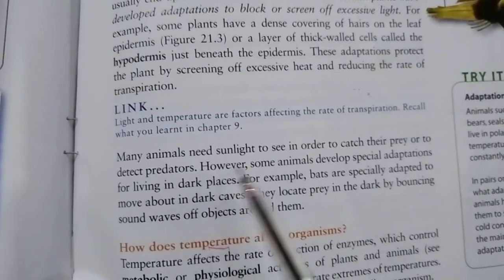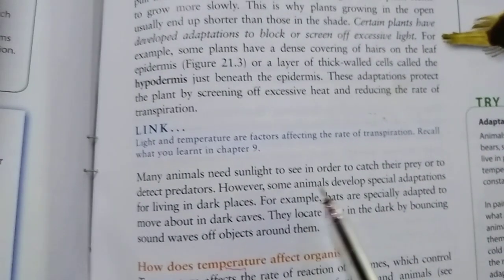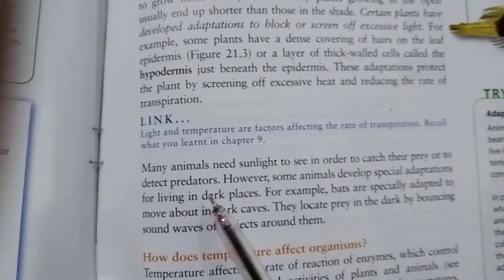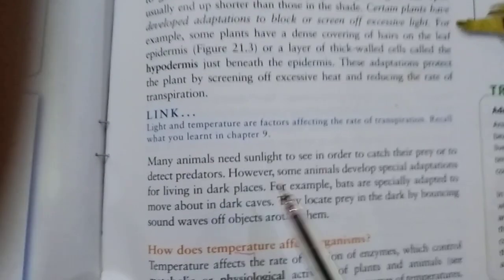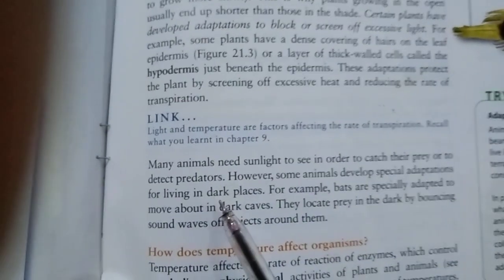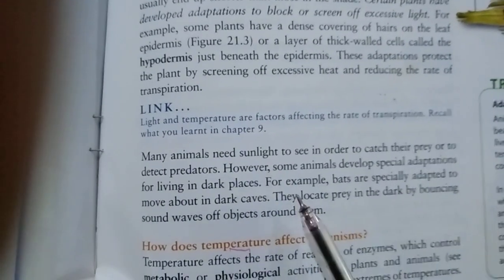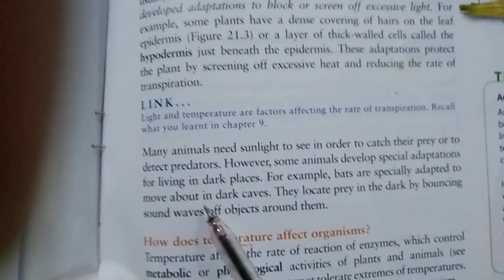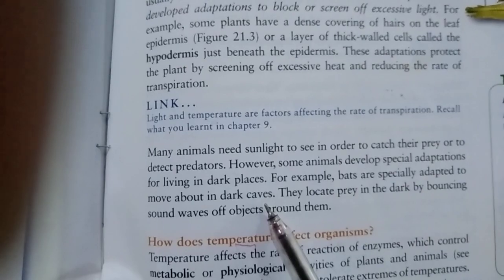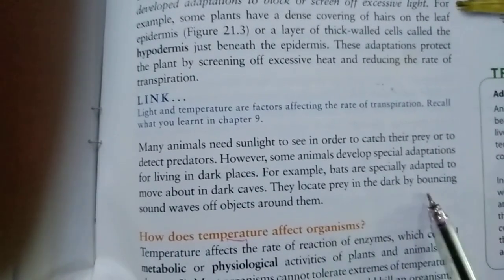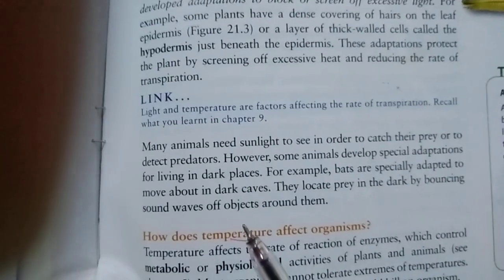Many animals need sunlight to see in order to catch their prey or to detect predators. However, some animals develop special adaptations for living in dark places. For example, bats are specially adapted to move about in dark caves. They locate prey in the dark by bouncing sound waves off objects around them.